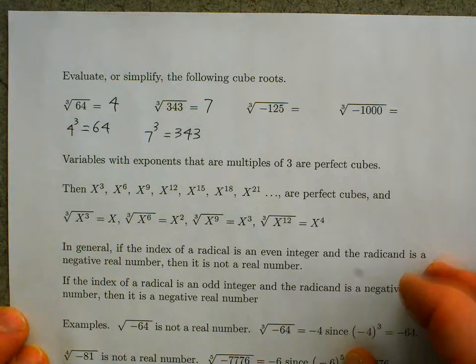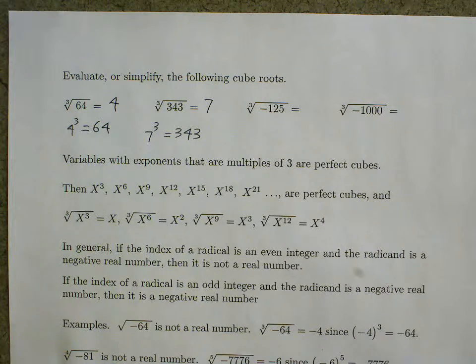Let's think about the definition. The cube root of a number is equal to whatever number you would have to raise to the third power in order to get that number. So the number that you would have to raise to the third power to get negative 125 is negative 5, because negative 5 times negative 5 times negative 5 is negative 125.